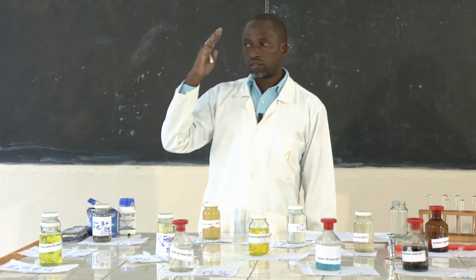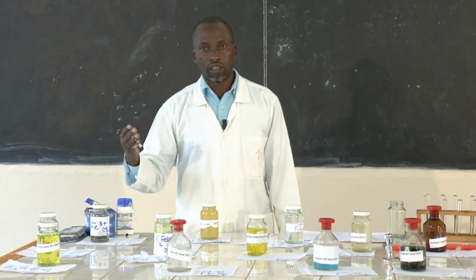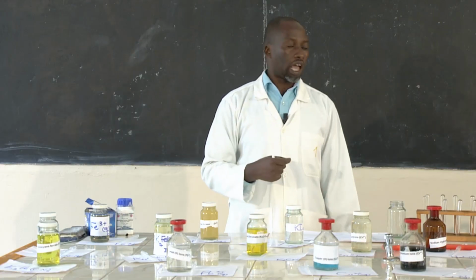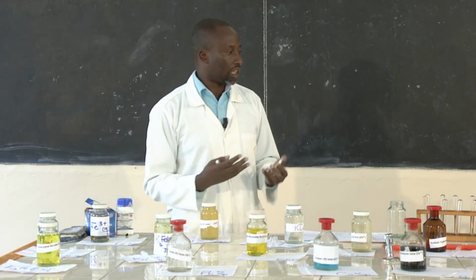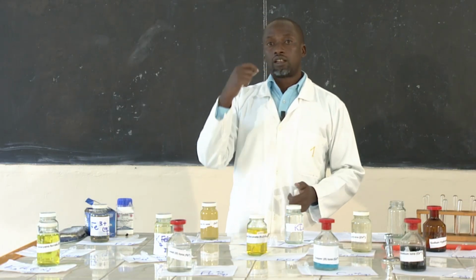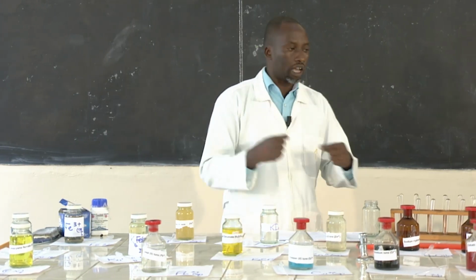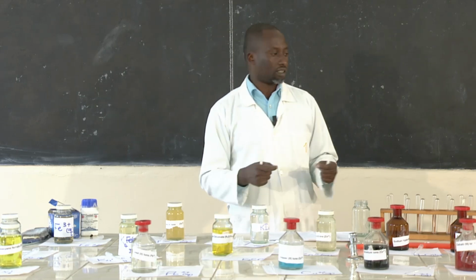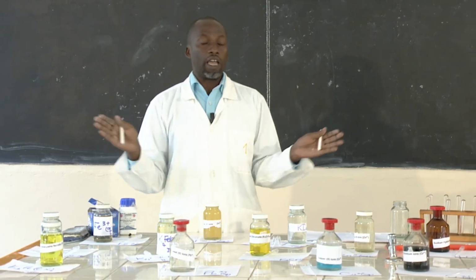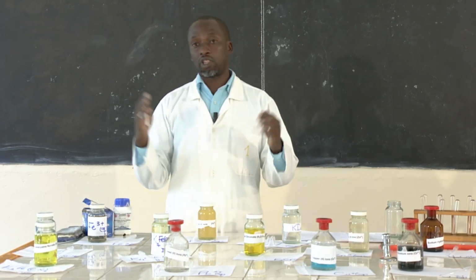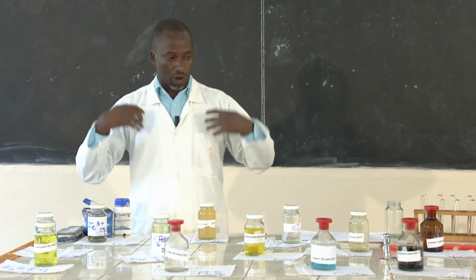For this bottled water to be certified by the Rwanda Standard Board and be consumed by human beings, the Rwanda Standard Board must carry out these experiments to find out whether those ions are present. If they find they are not, then that water may not be fit for consumption, because these ions are very important for our bodies.